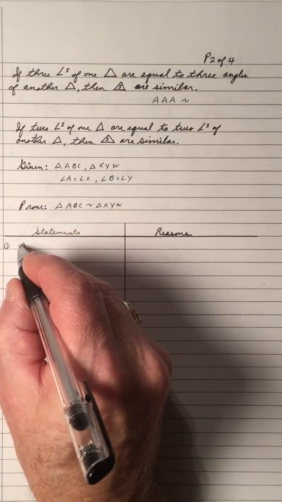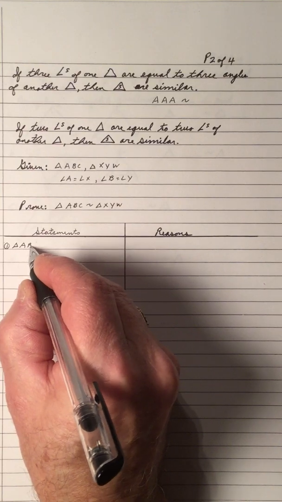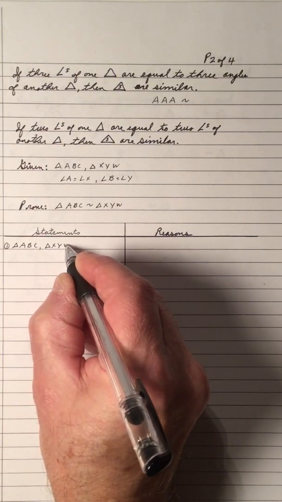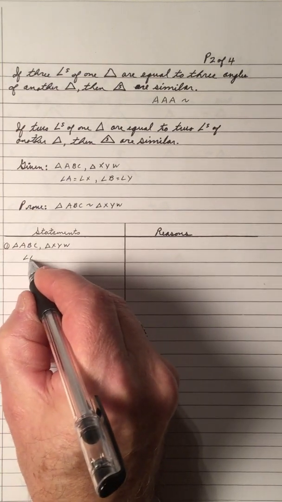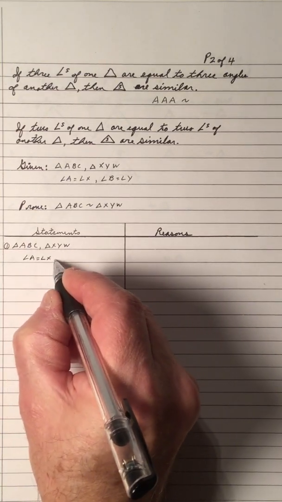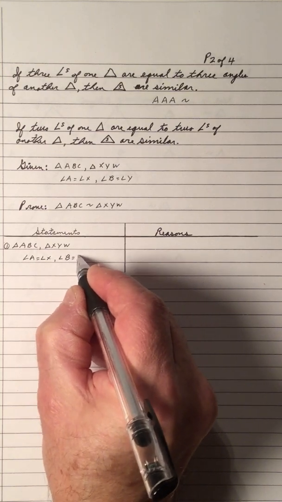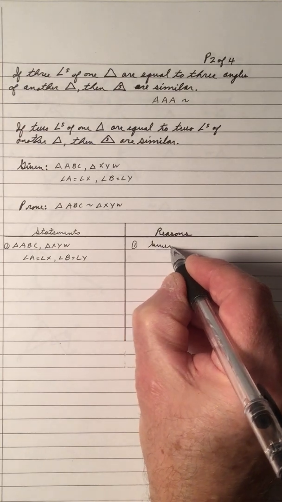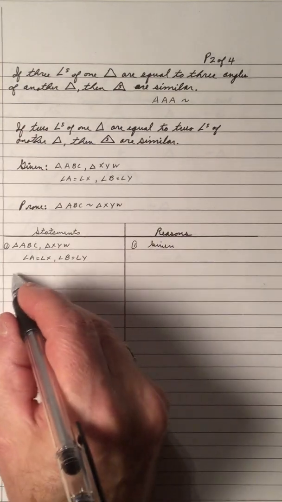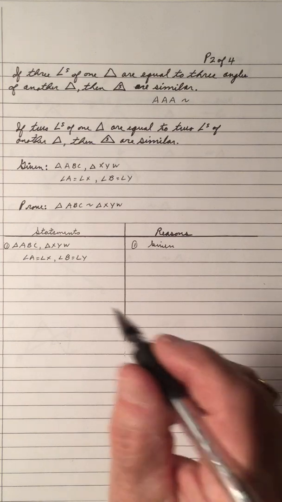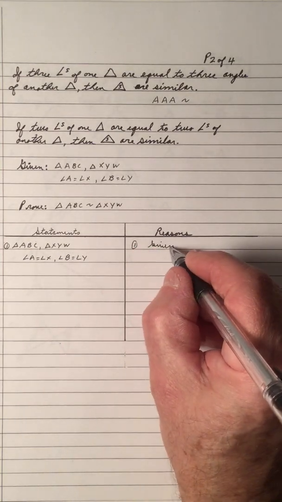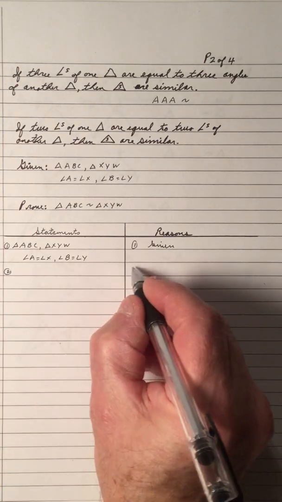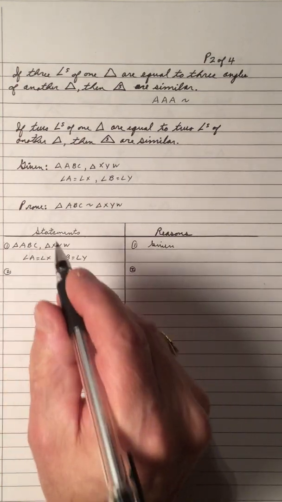So triangle ABC, triangle XYW, where we're given angle A equals angle X, and angle B equals angle Y. That's what we call the givens. We write the givens in the first statement. Now some teachers require you to put each given separate, but I don't. I just put them all in one. So number two, I put circles around just so this is a habit.